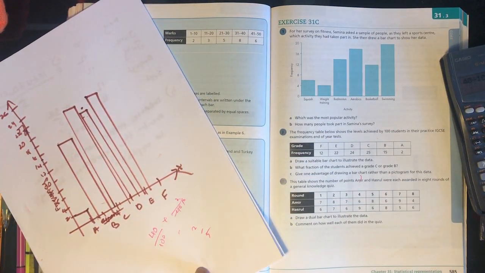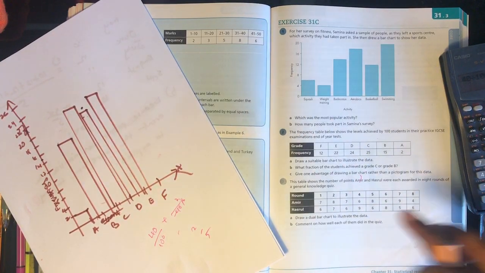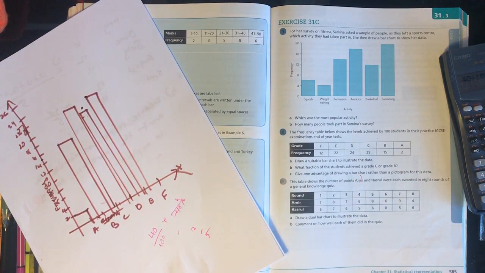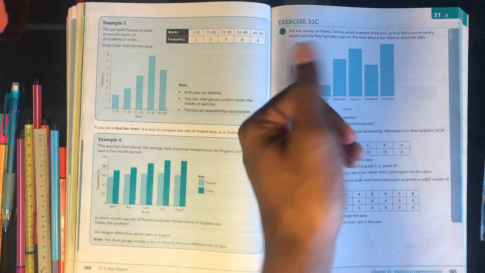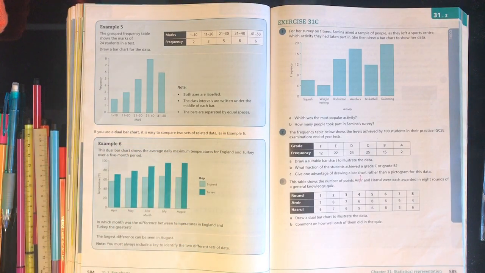The last one is: give one advantage of drawing a bar chart rather than a pictogram for this data. They ask you for a comparison. What's the advantage of drawing a bar chart rather than a pictogram? In a bar chart, you can see how the trend is going on. That means it's useful if you do data analysis.